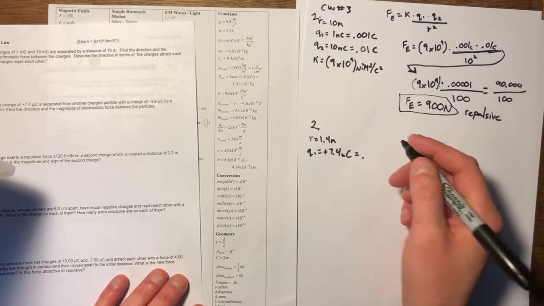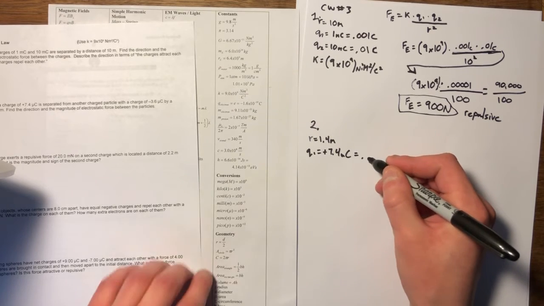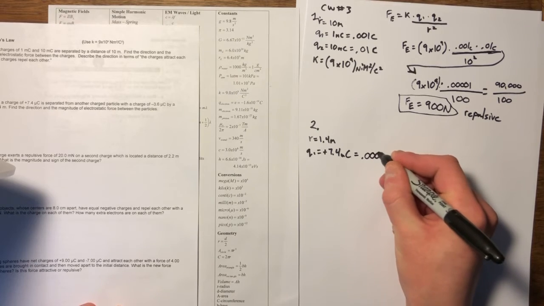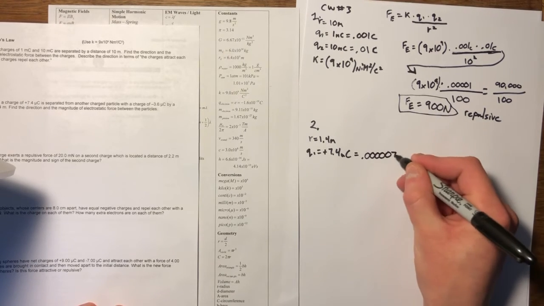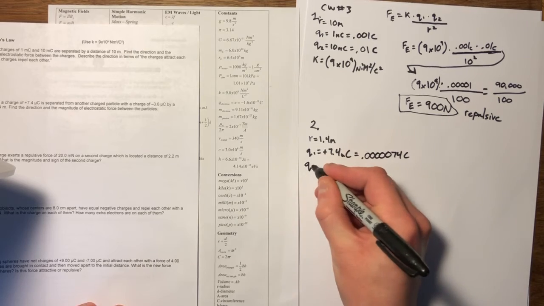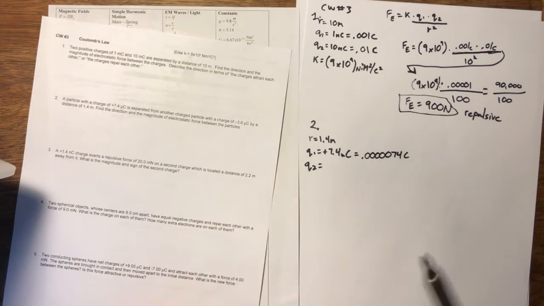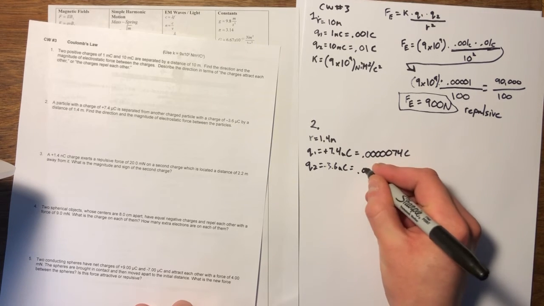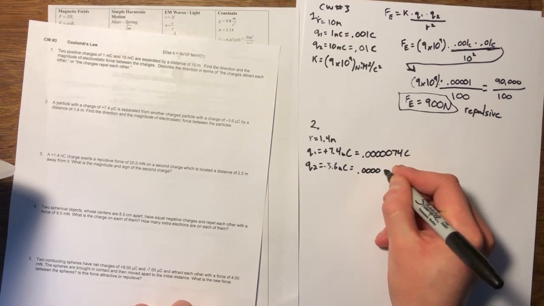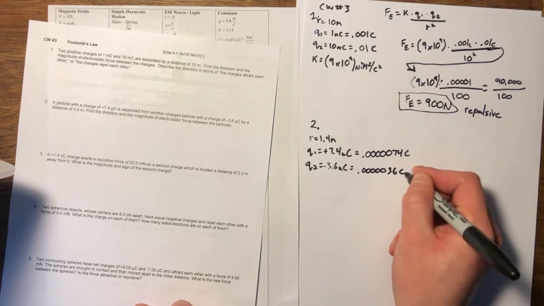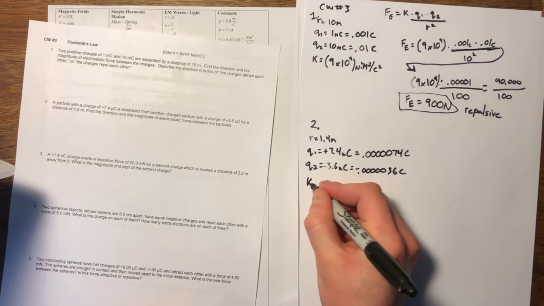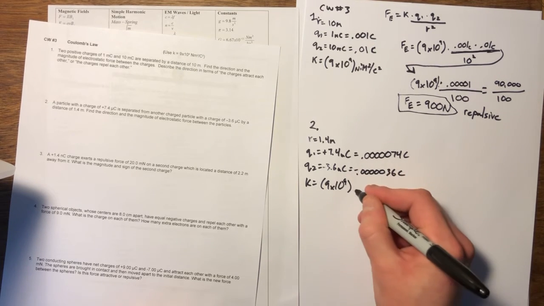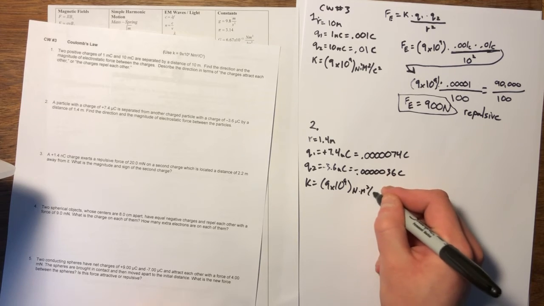So 1, 2, 3, 4, 5, 6. If you do the math, you can just basically do 1 less zero than what your exponent is. So 1, 2, 3, 4, 5, and then 7.4 coulombs. Q2, negative 3.6 microcoulombs. That's going to be 0.00000 3.6 coulombs, and that is negative. And then our K is the same. 9 times 10 to the 9th newton meter squared divided by coulomb squared.